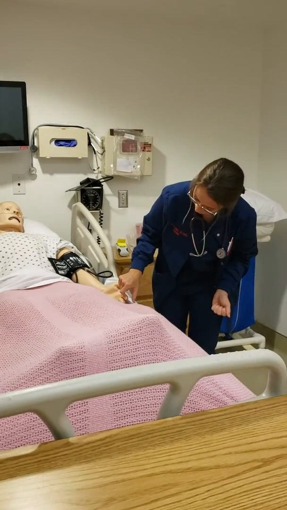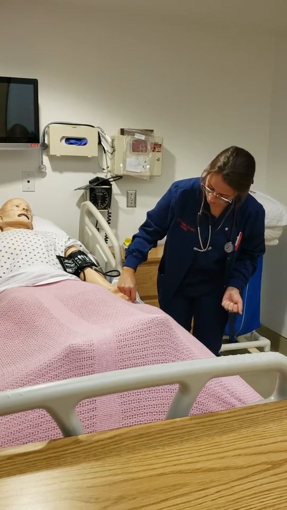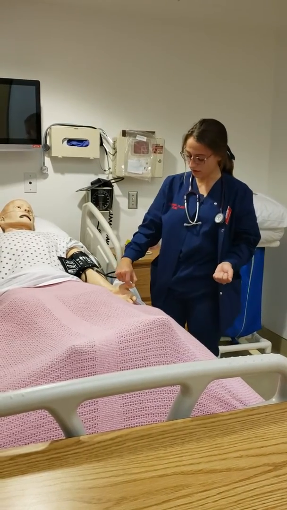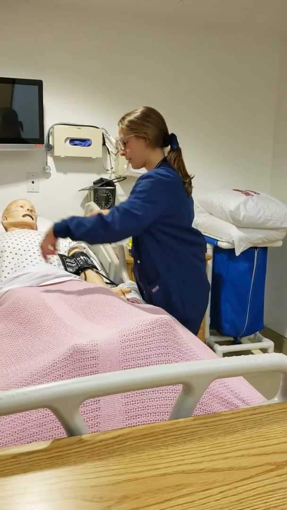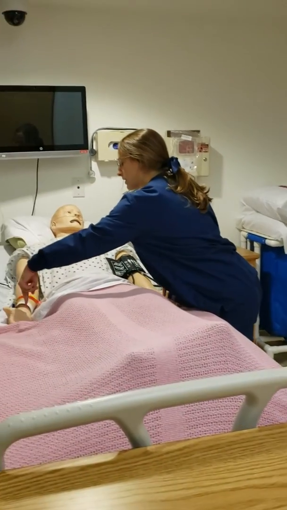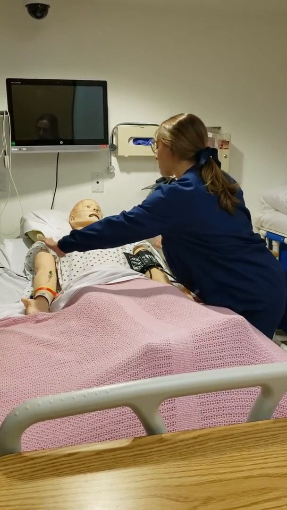I would check the fingernails for any clubbing. Make sure the nail beds are pink and capillary refill comes back within 3 seconds. I would test grip strength. Ask them to squeeze my fingers at the same time. Grip strength is equal bilaterally.